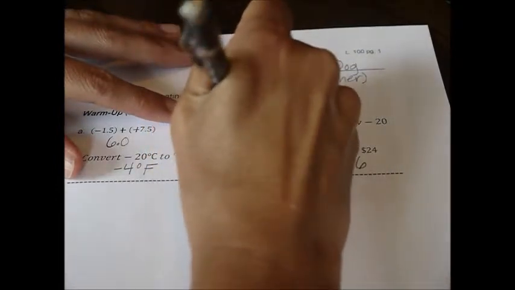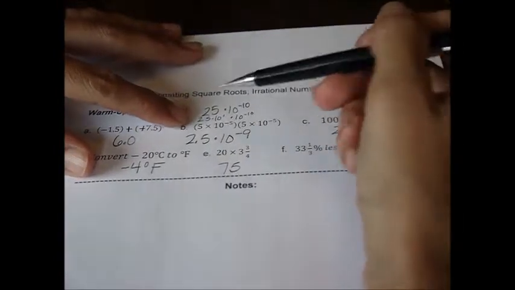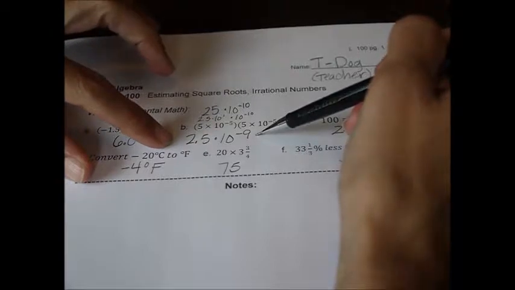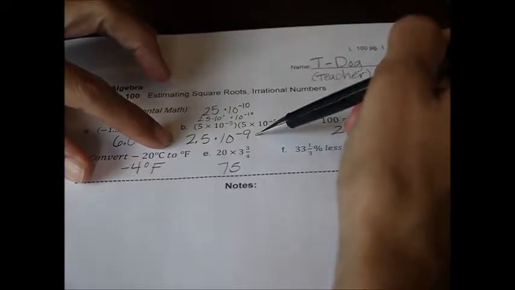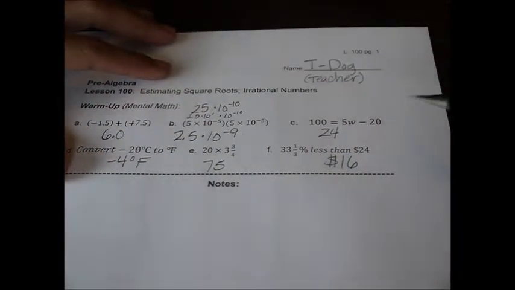And then we do that times 10 to the negative 10. So what happens is we have a positive 1 and a negative 10. So we get 2.5 times 10 to the negative 9. Okay, I know these irritate a few of you, maybe most of you.